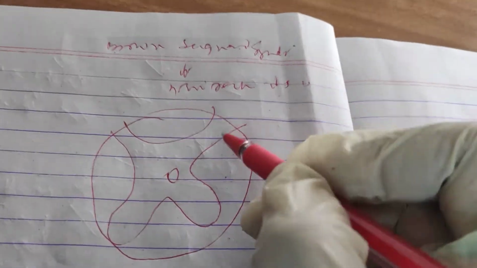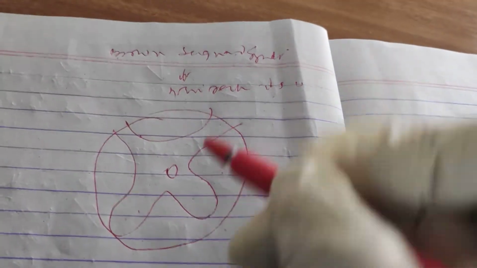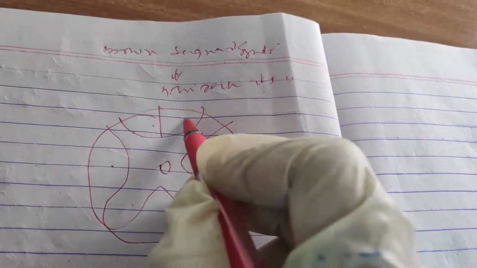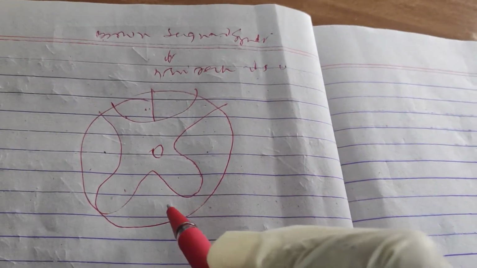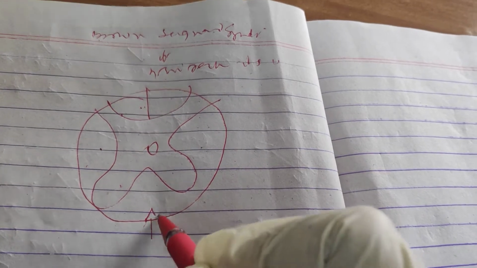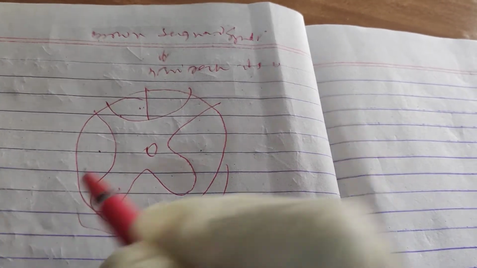This is the central canal. This is the posterior horn. This is the anterior horn. This is the posterior column. And this is the lateral funiculus, the posterior funiculus, and the anterior funiculus. This is the anteromedian fissure. This is the section of a spinal cord.